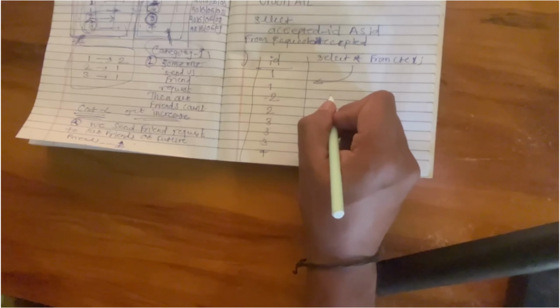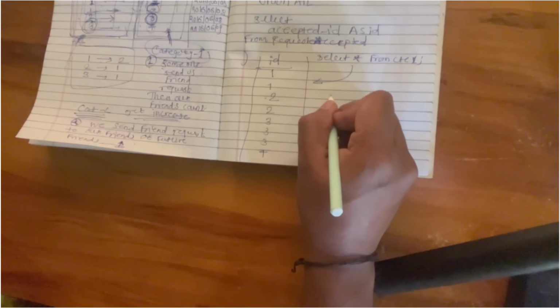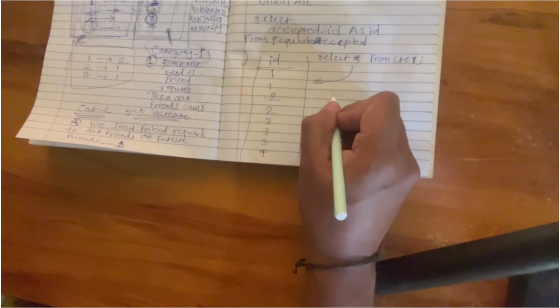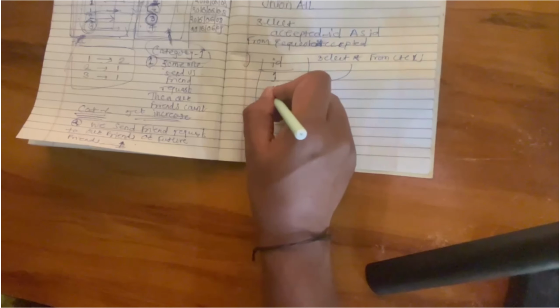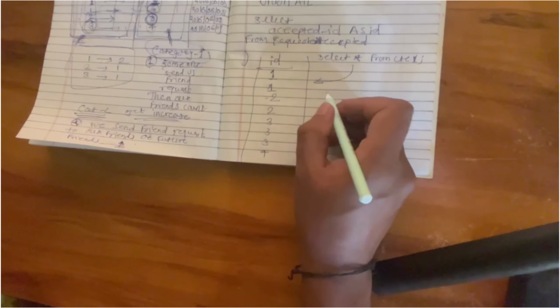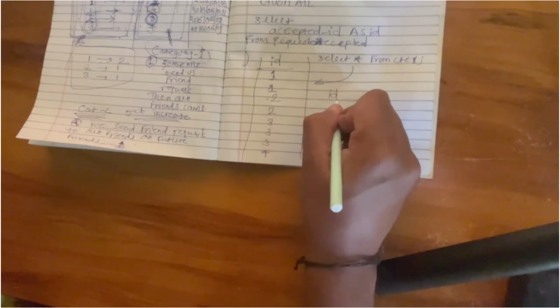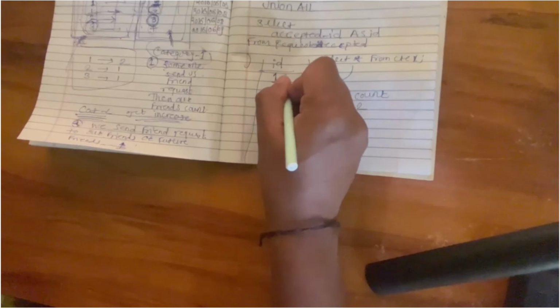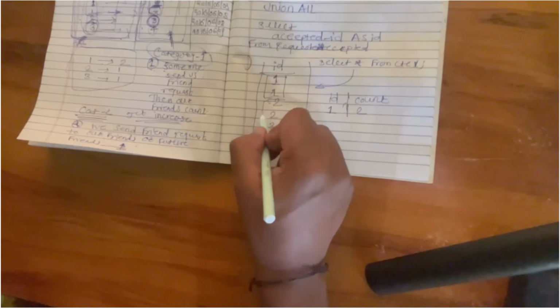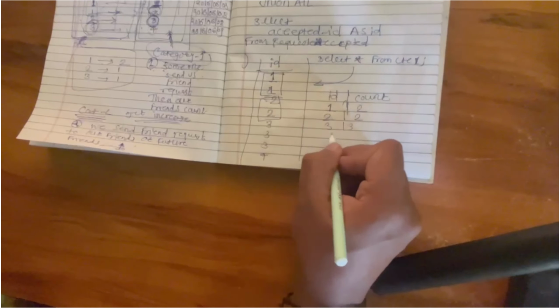So now I just want to do one thing here. I will do aggregation on the basis of ID, group by ID, and then use count, so I know how many friends each ID has. So I will select ID here and count here. So 1 has 2 friends because total is 2 here. ID number 2 has 2, 3 has 3, 4 occurs only once, so it is 1.